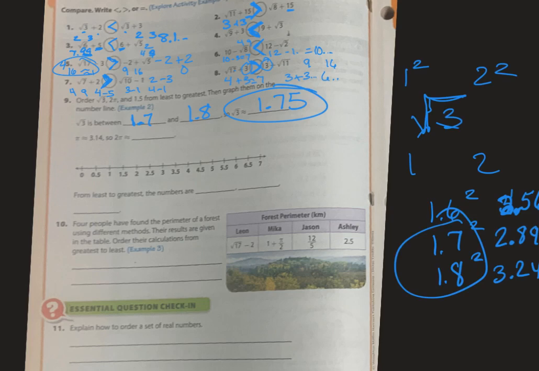Now we know that pi is about 3.14. So 2 pi, if we double that, 3.14 times 2 is 6.28. So now we can graph those. So the square root of 3 is 1.75. So right here, right? This is the square root of 3.